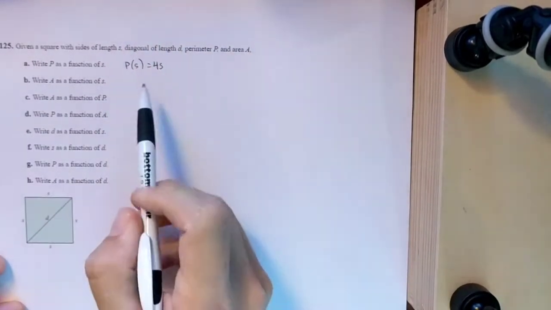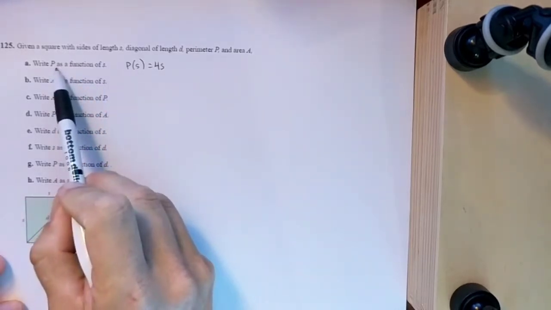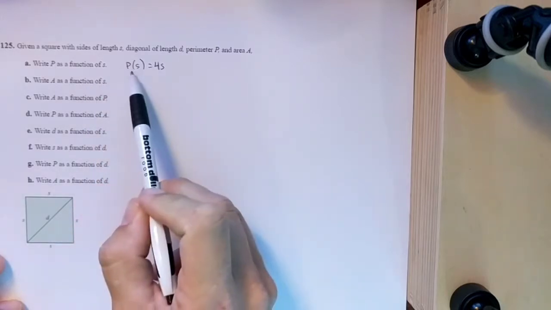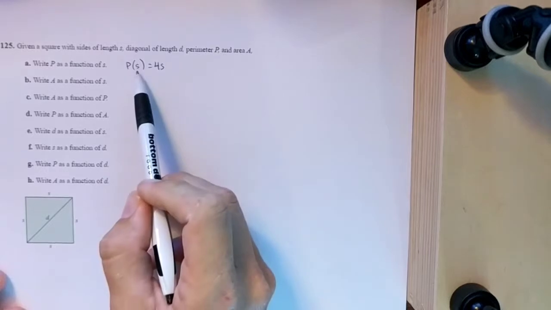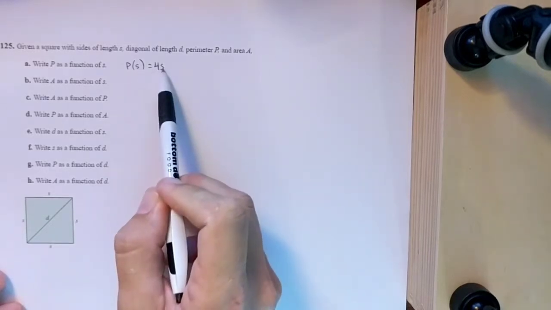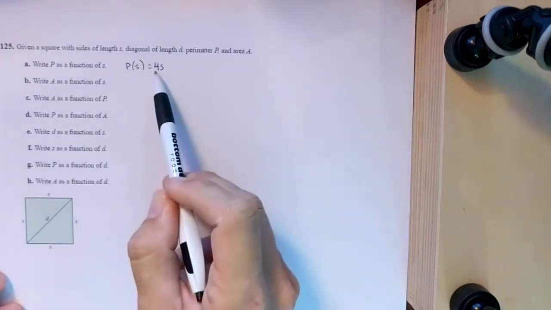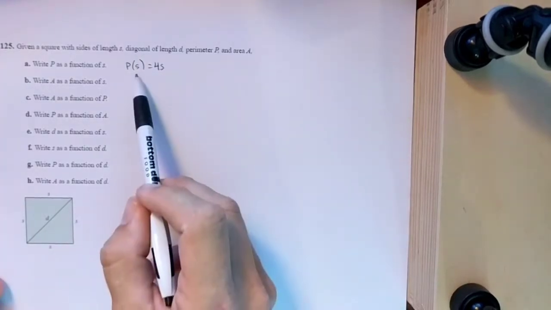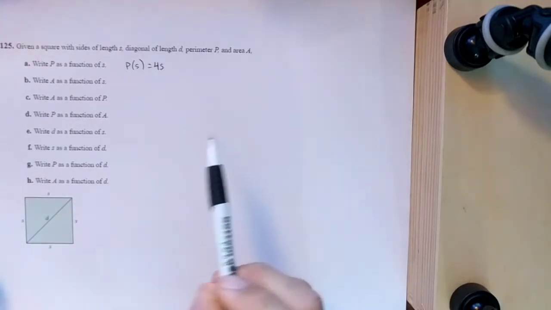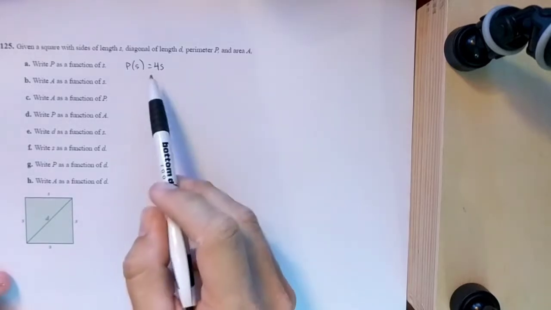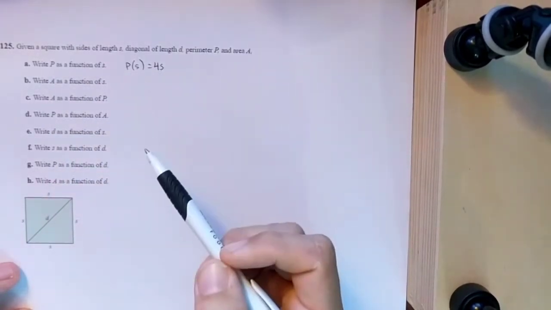Now you might say, why on earth did you put p with s in parentheses? Because it says to write p as a function of s. So remember, like with f of x, we will write f as a function of x. And what that means is that if you input the side into this formula, you're going to get the perimeter of the square. So if the side were 8, the perimeter would be 4 times 8, which is 32. If the side were 15, the perimeter would be 4 times 15, which is 60. So for any length s that we can input, this function gives us the perimeter.